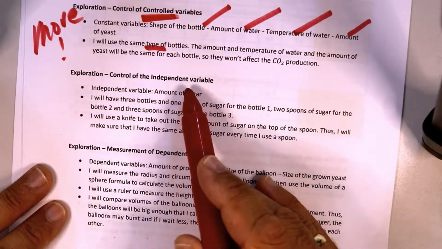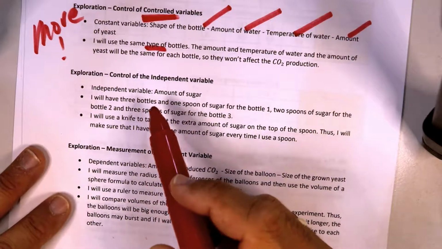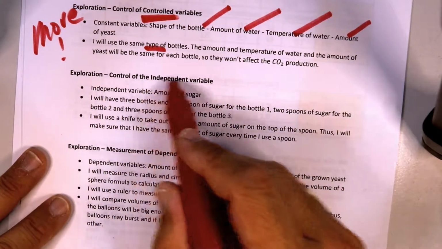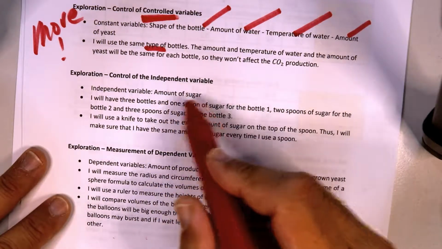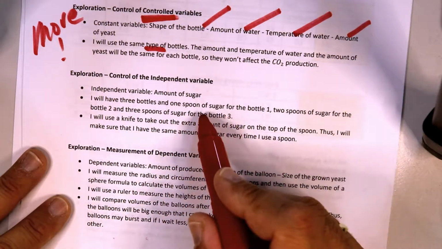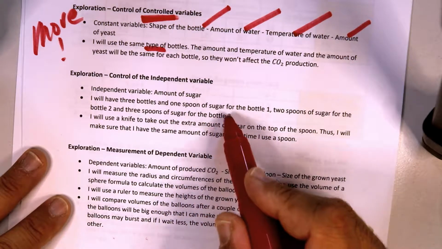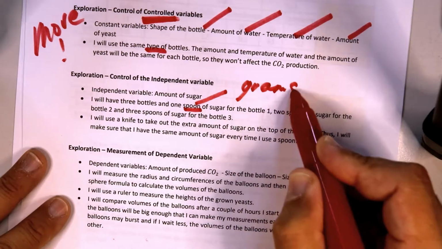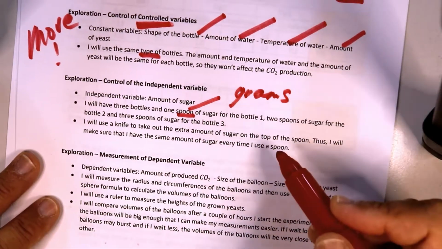Exploration, control of the independent variable. So that's basically this measurement of the balloon. Nonsense, not the independent variable, that is the amount of sugar. How do you control this? Okay, I will have 3 bottles and 1 spoon of sugar per bottle. Why spoon? Could you not at least measure the grams? Yeah, or at least the moles per liter.